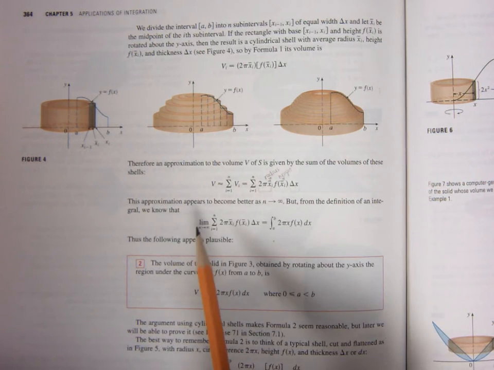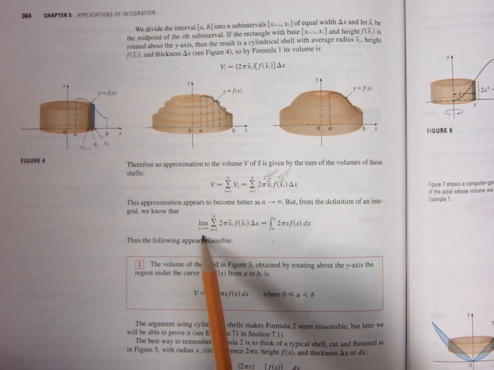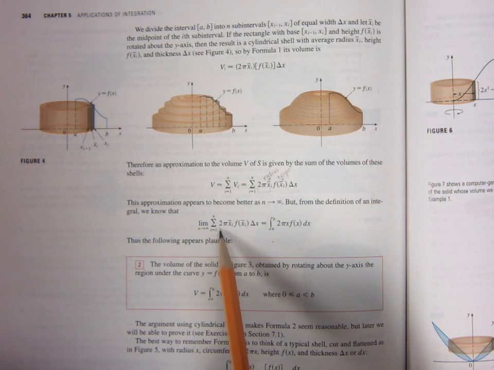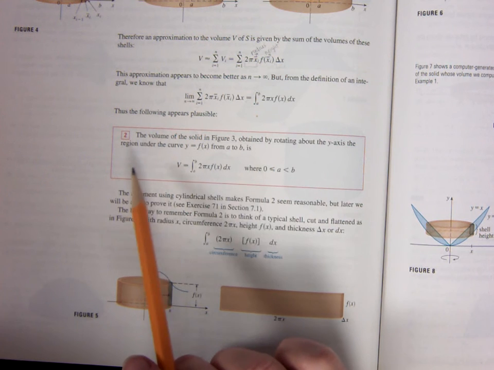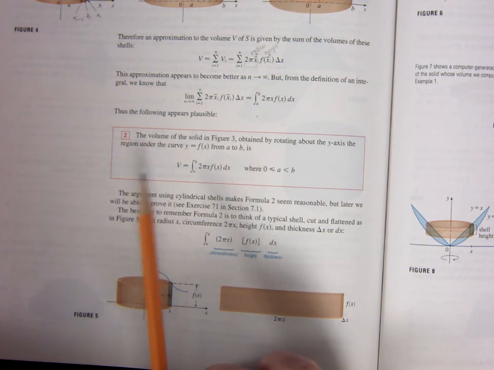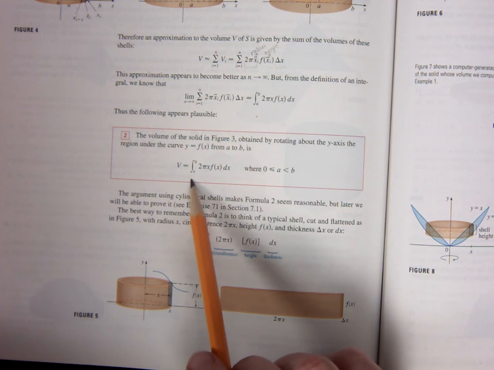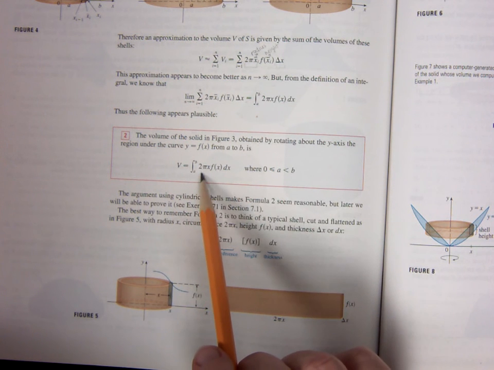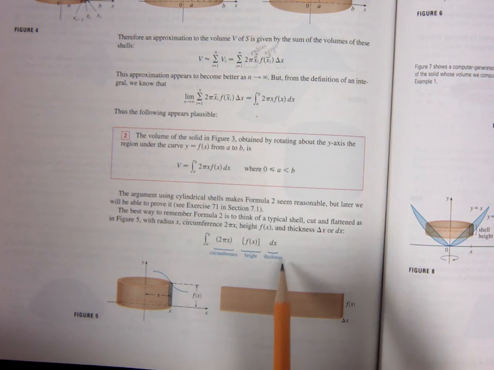So we know that as n approaches infinity, we're looking at the definition of an integral. So as n approaches infinity, we're simply saying that we can take this formula and we can integrate it from a to b. So that will give us number 2, which is the volume of a solid obtained by rotating around the y-axis the region under the curve from a to b: the integral from a to b of 2 pi x f of x dx. Again, to break it down, circumference, height, thickness.